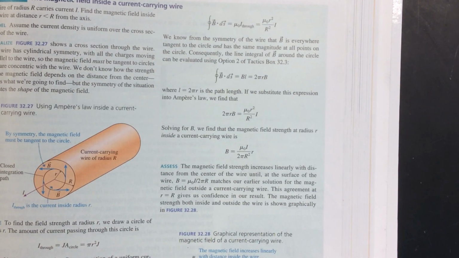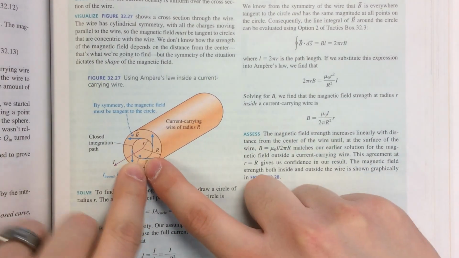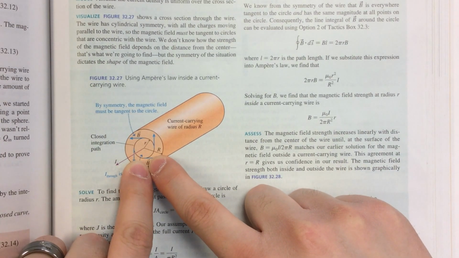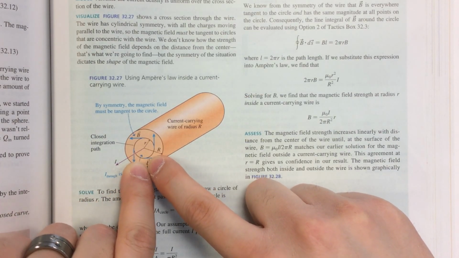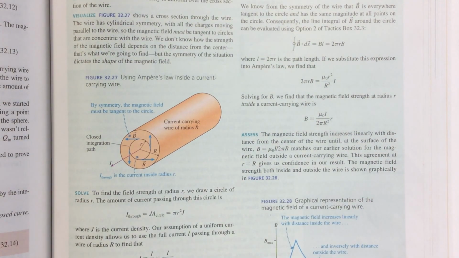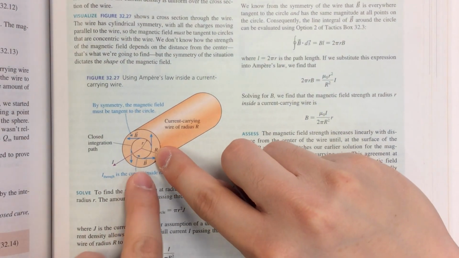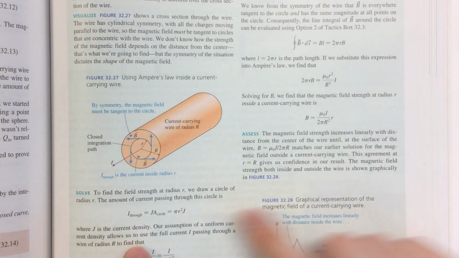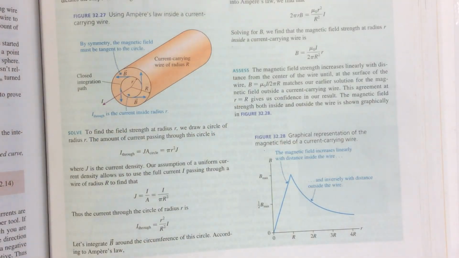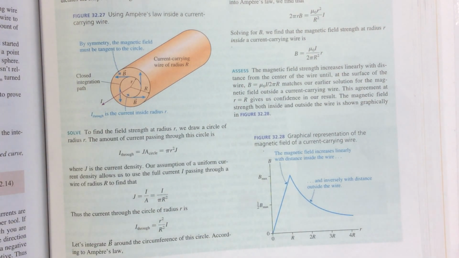What's the difference between I through and big I? So this Amperian loop is we're trying to figure out what is the magnetic field at this distance away from the center, some distance little r. And so there's a certain amount of current only going through that loop. That is not the full current, because there's some charges going through the outside of that little loop, and some charges going through the inside of that loop. So I through is the current only going through your Amperian loop, and then big I is the total current of the full wire.